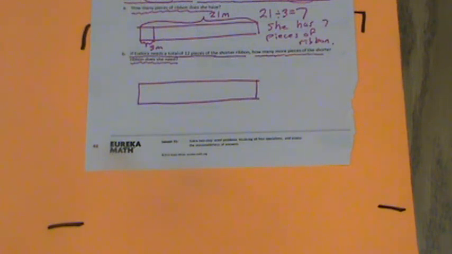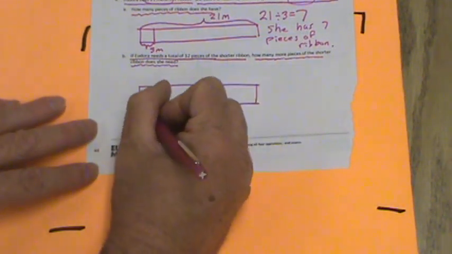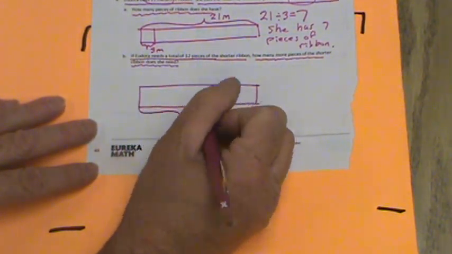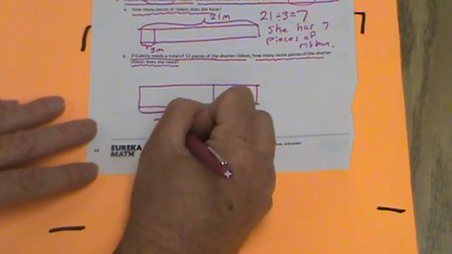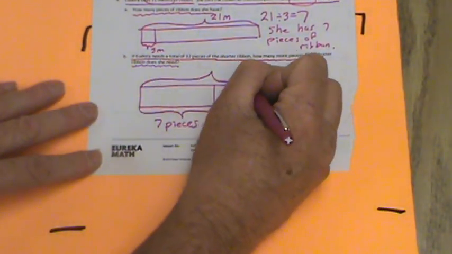Oh, so 12 pieces of that. So we have a total. Oh, she needs 12. She has 7 right now, right? So we have 7 pieces. Boy, calculating cat, you weren't right. This is tough. So we have a total of 7 pieces, but she needs 12, okay? So altogether, the whole is 12.